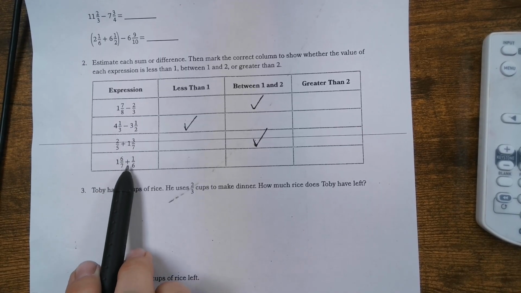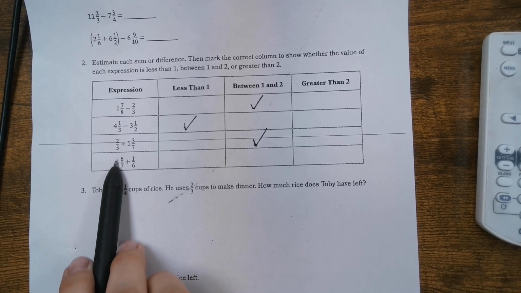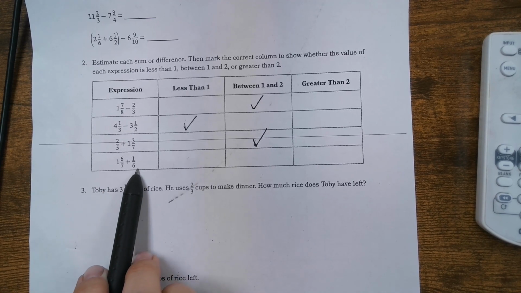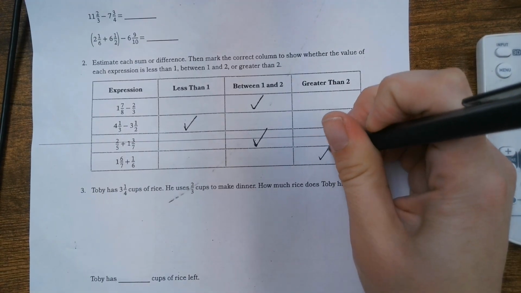1 6/7 plus 1/6. 1 6/7, I know I'm super close to 2 wholes. This 1/6 is going to make it to where I'm going to be greater than a whole. So that's going to put me at greater than 2.